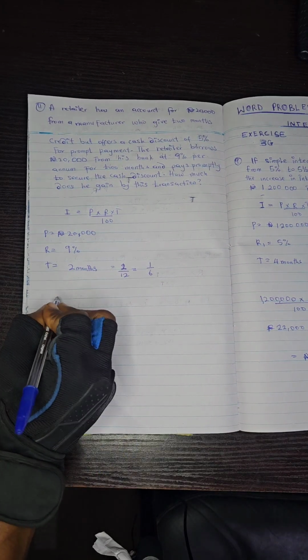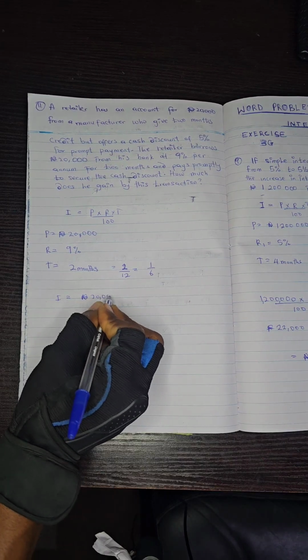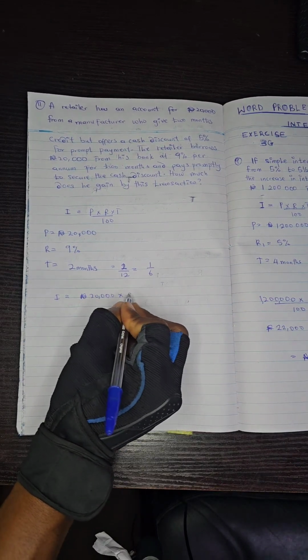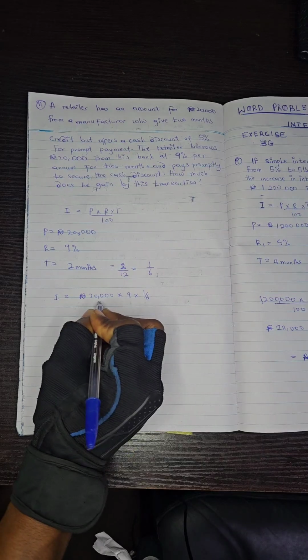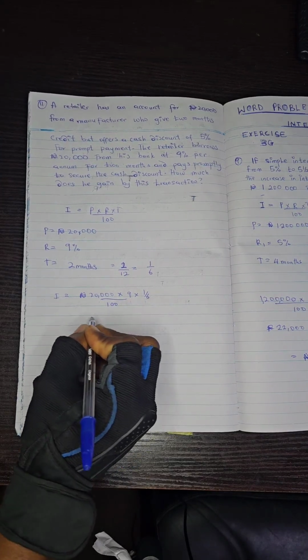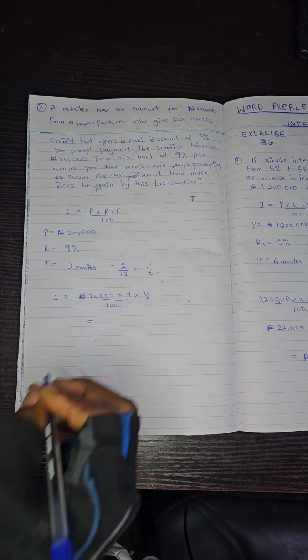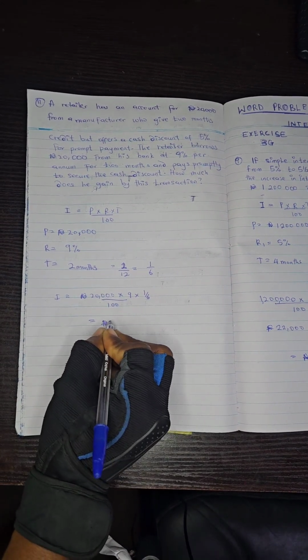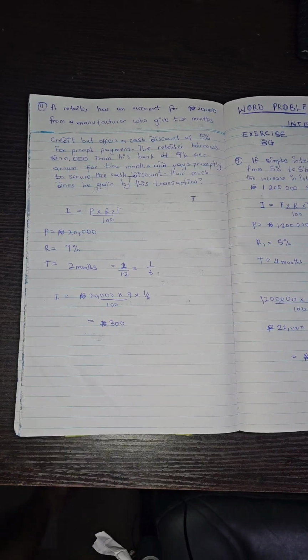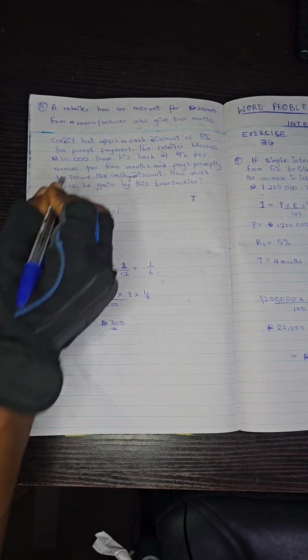So the simple interest will now be 20,000 naira times 9 times 1/6, all divided by 100. So I'll get 300 naira. This is the interest the retailer will pay for borrowing 20,000 naira.